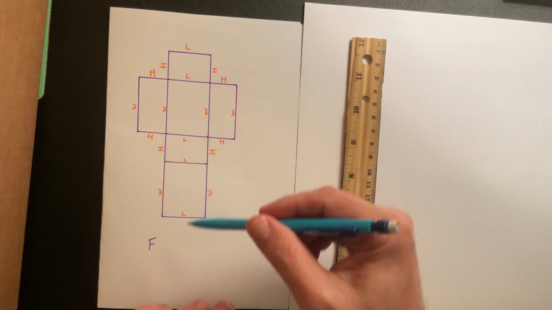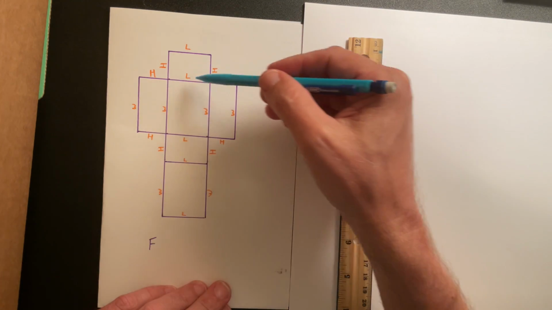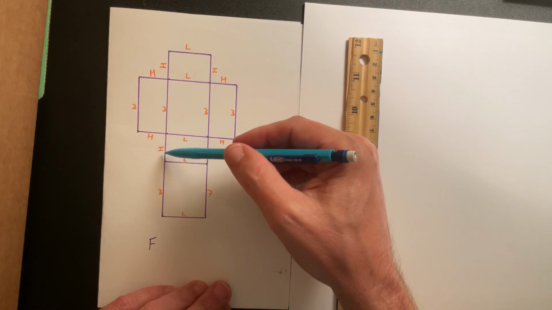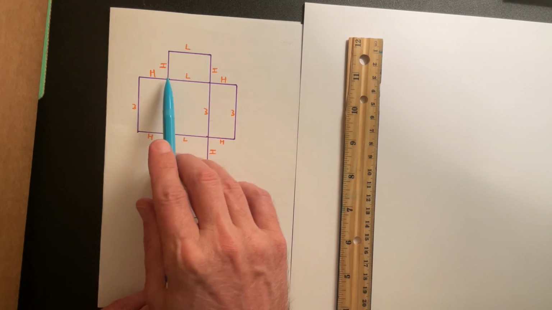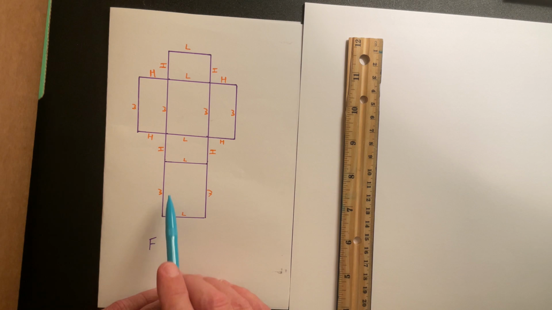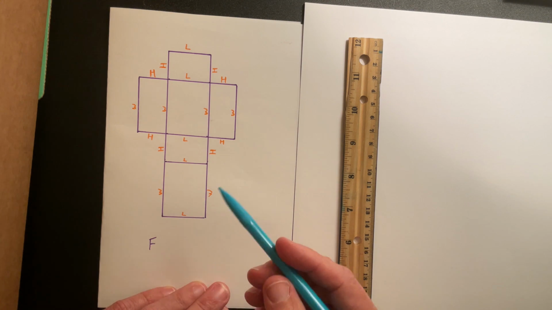You'll notice on this completed net, that was letter F, that the length of the rectangular prism is the one that's going across the middle. So this is the length, length, length, length, and length. There's really only 4 of them because of the way we fold it, that's all it needs to be.